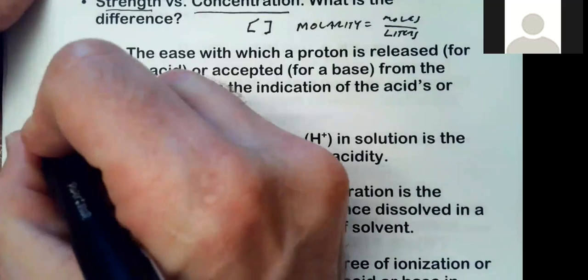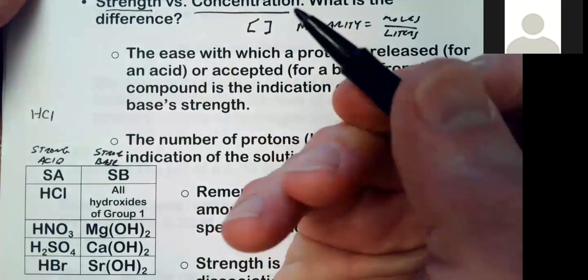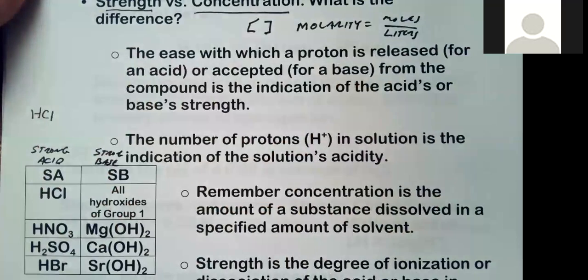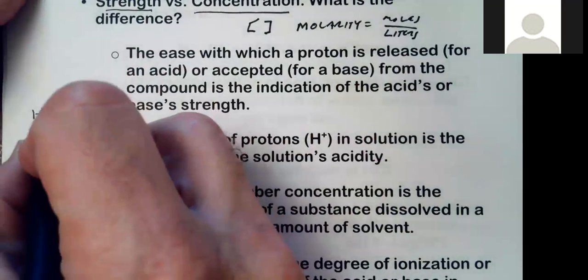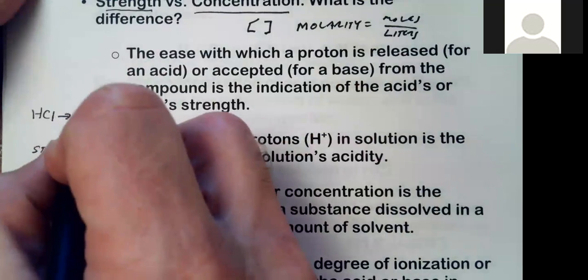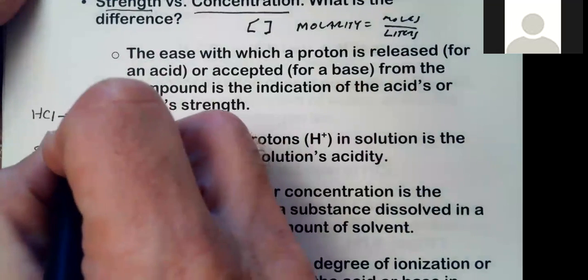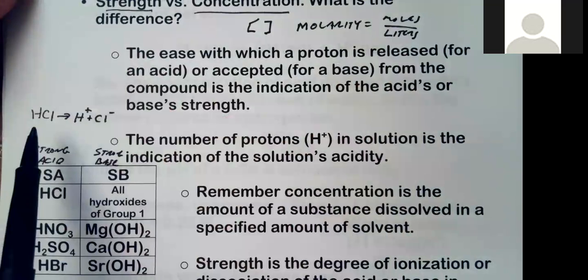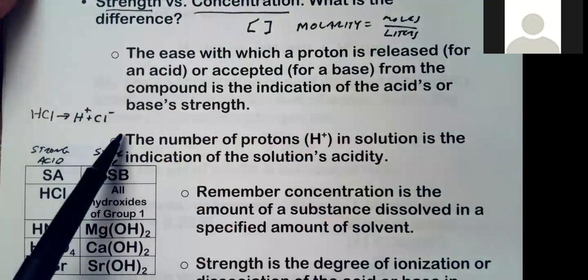I'll use HCl as an example, right? HCl, acids have that typical H hanging out in front of it because giving off that H, that's the acid behavior. So strong acids are going to basically be a one direction type of reaction. All right, notice that this doesn't look reversible. It looks like it goes from the left to the right.